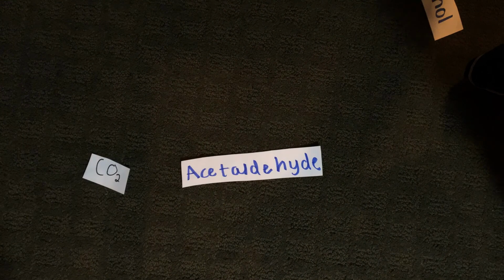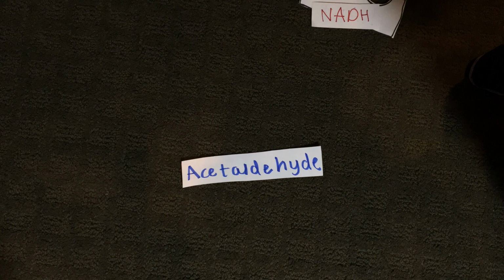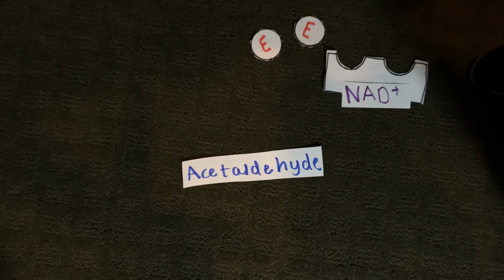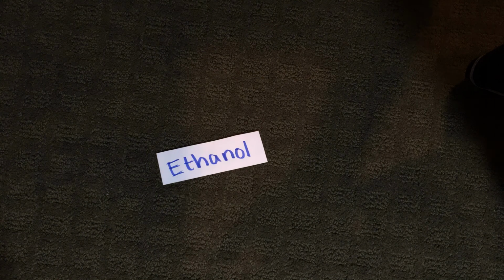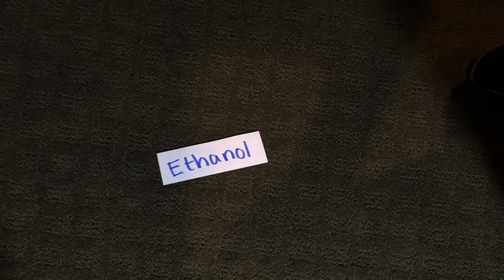In alcohol fermentation, pyruvate is split into CO2 and acetaldehyde. NADH is oxidized and gives its electrons to acetaldehyde. This makes ethanol and allows NADH to pick up more electrons.